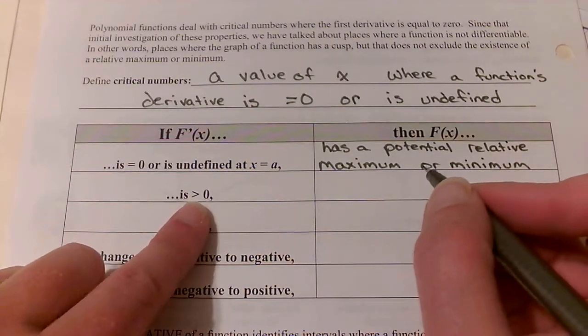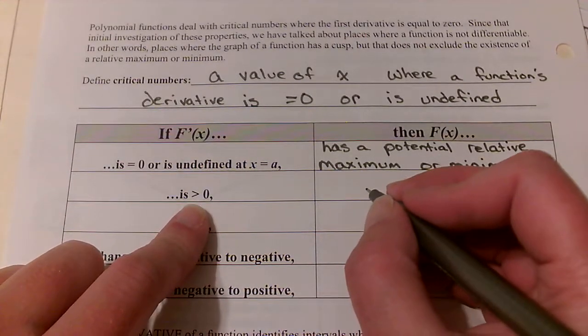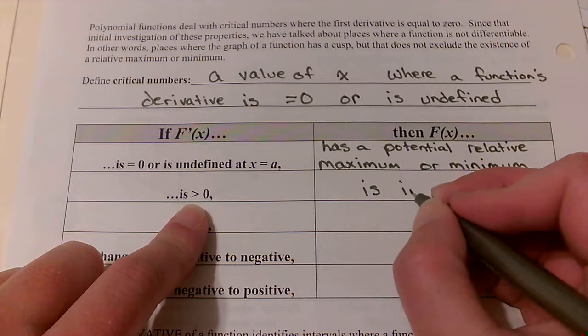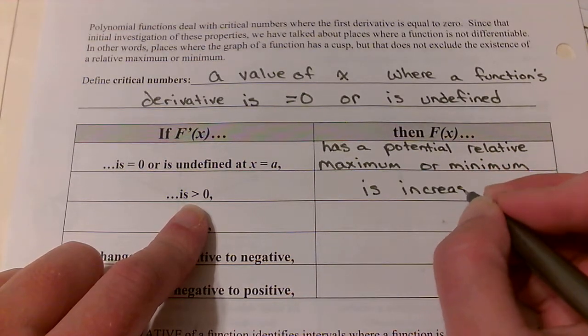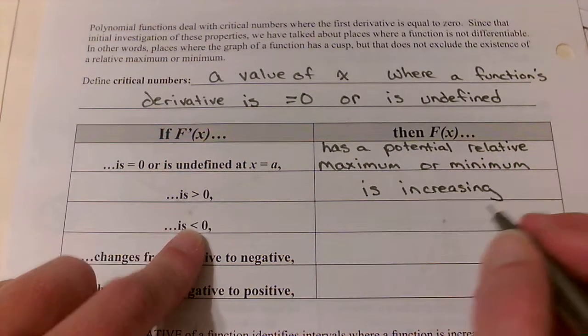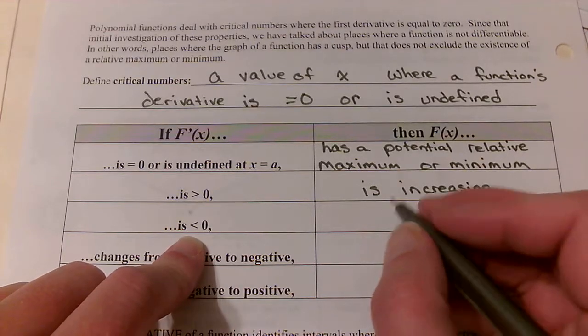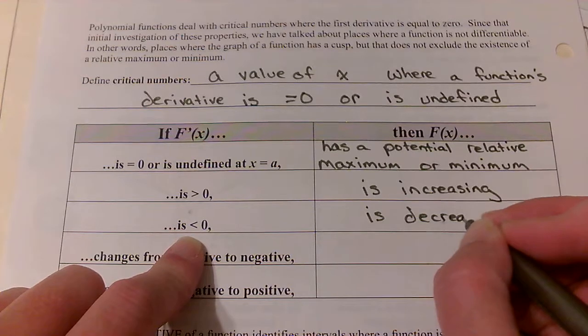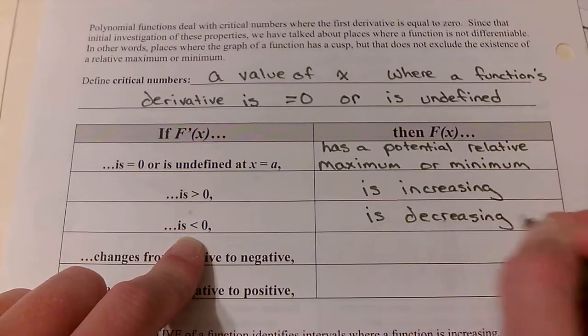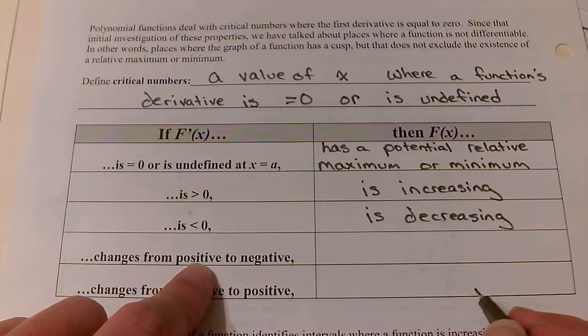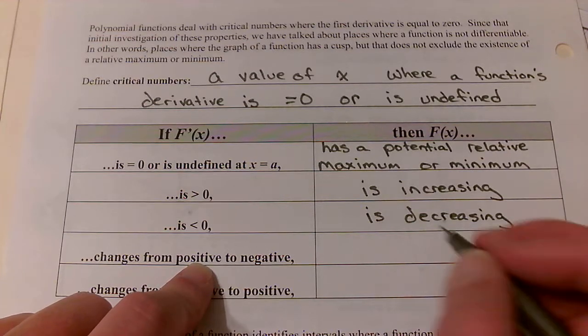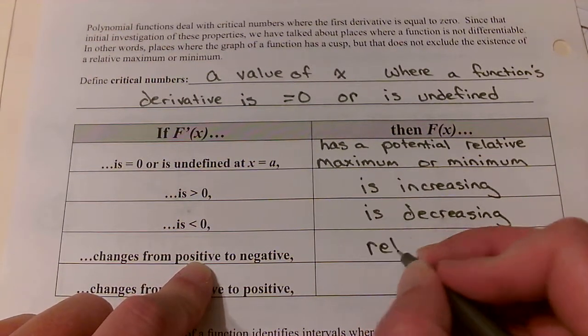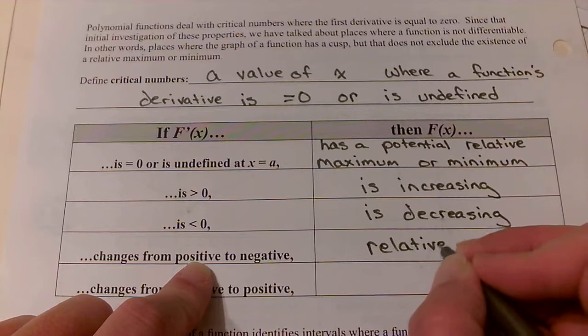If f prime is greater than 0, then the function is increasing. If f prime is less than 0, the function is decreasing. If f prime changes from positive to negative, then we definitely have a relative maximum.